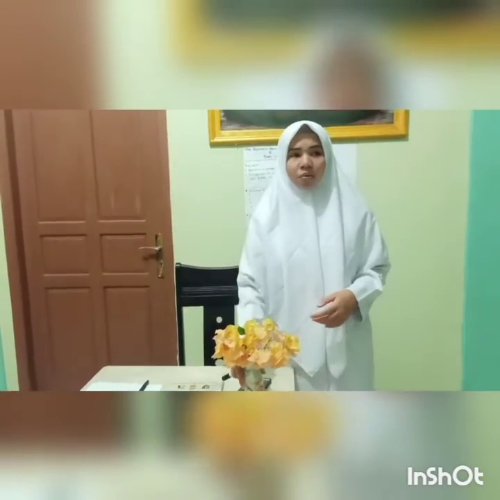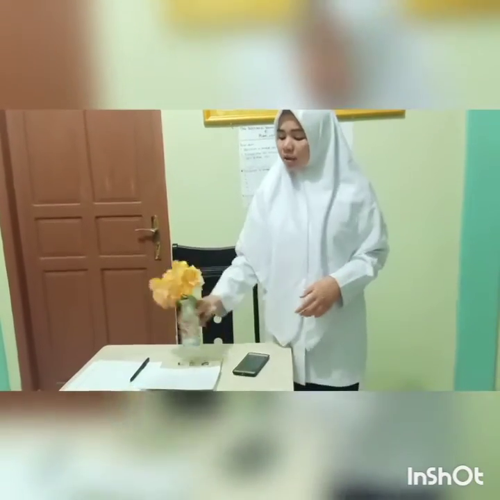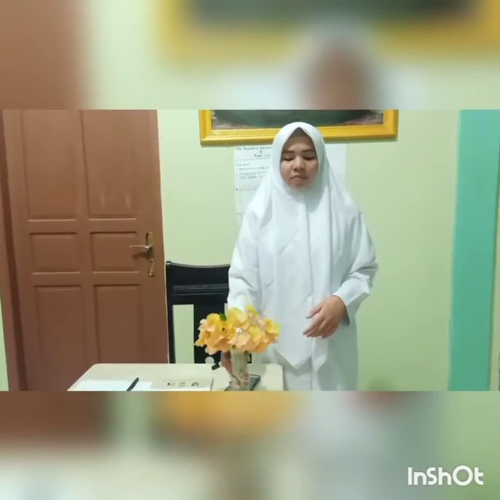Alright, and now I want to ask you, what kind of flower is this? That is bougainvillea, Miss. Alright, so the questions are, did you ever see this bougainvillea flower move from this corner to this corner? No. Do you ever see this bougainvillea flower walk in front of your house?